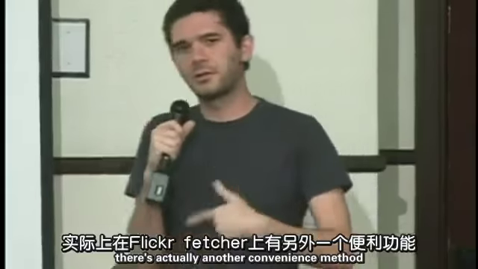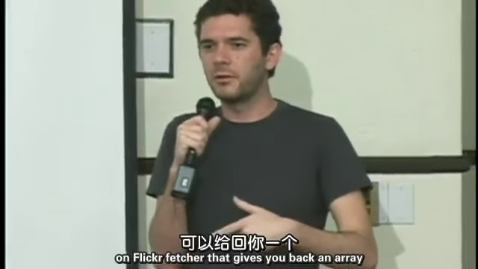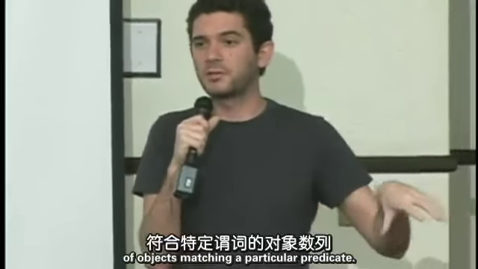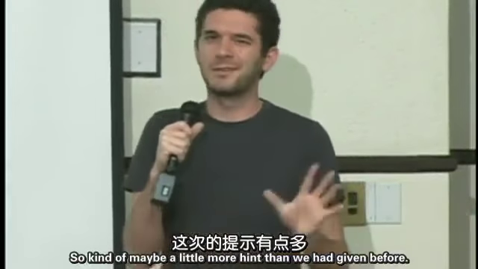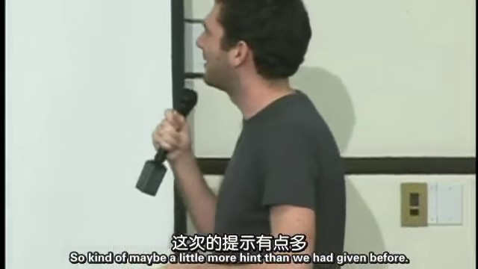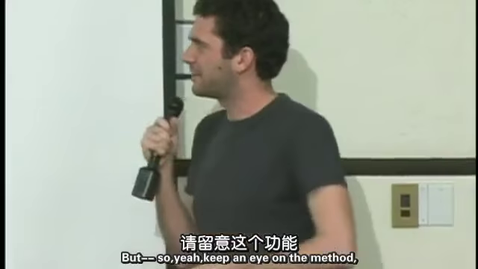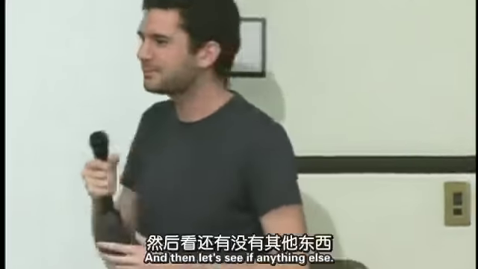And if you need to get it back, there's another convenience method on Flickr Fetcher that gives you back an array of objects matching a particular predicate. So maybe a little more hint than we had given before, but keep an eye on that method, insertNewObjectForEntityForName:inManagedObjectContext:.